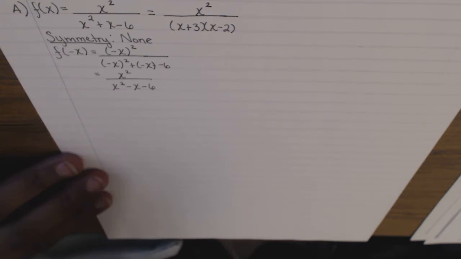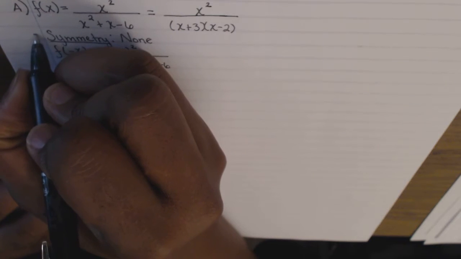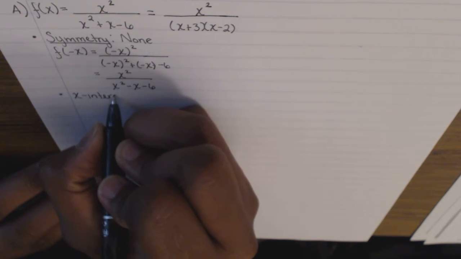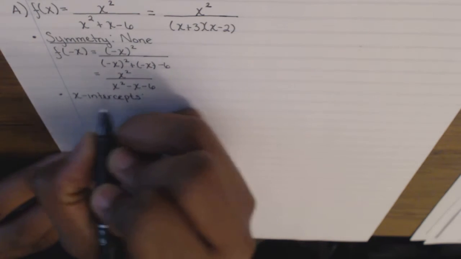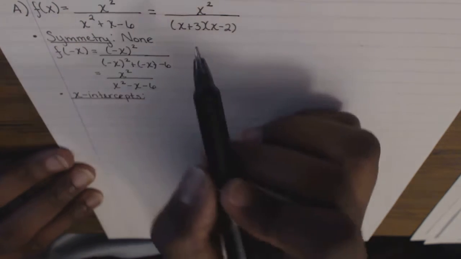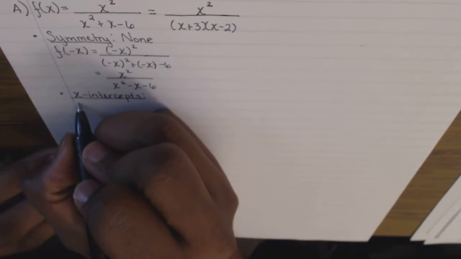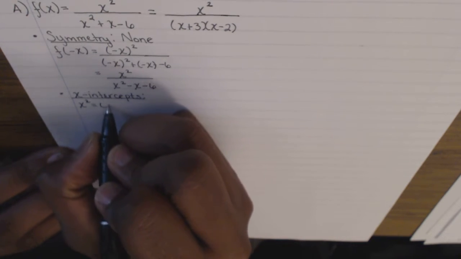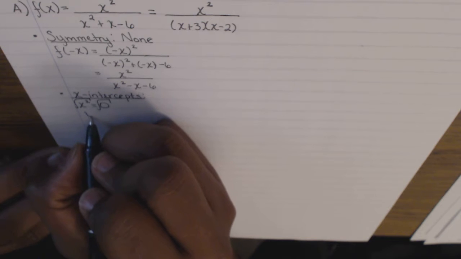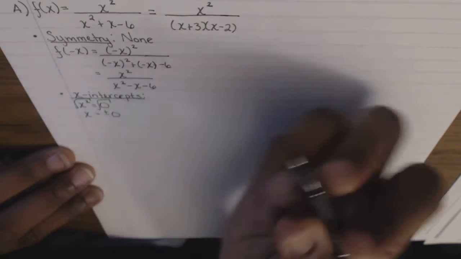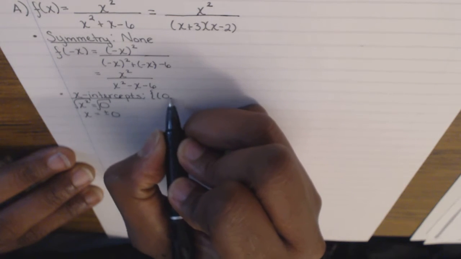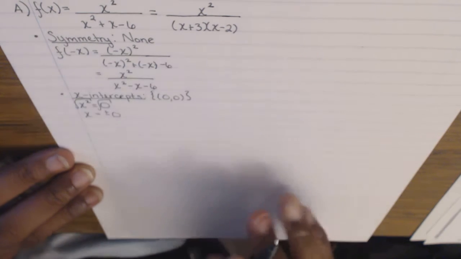Now I'm going to find my x-intercepts, if I have any, of course. To find the x-intercepts, I set the numerator equal to 0. So x squared is equal to 0. If I take the square root of both sides, x is equal to plus or minus 0. It's the same point because it's 0. So my only x-intercept is the point 0, 0.